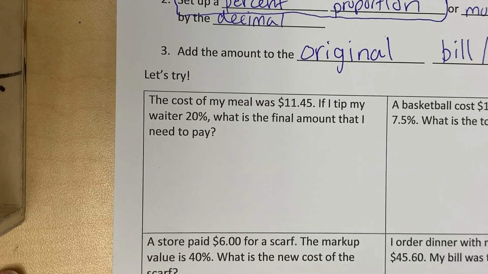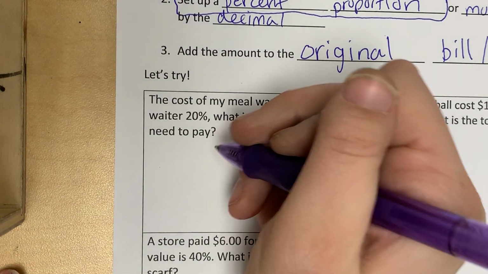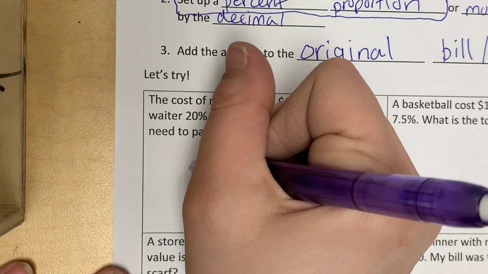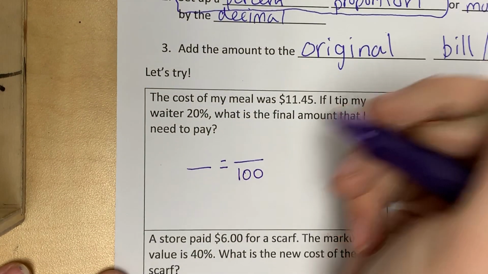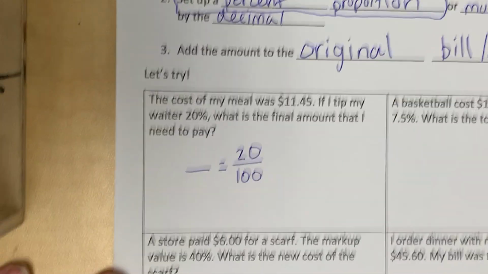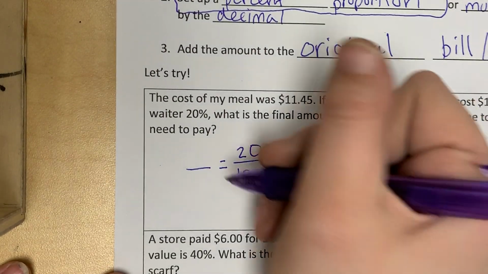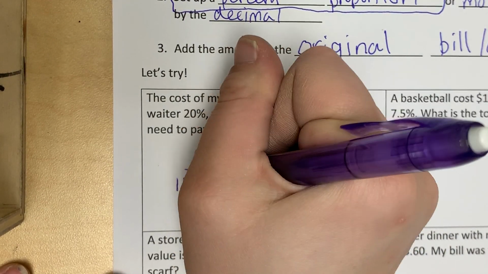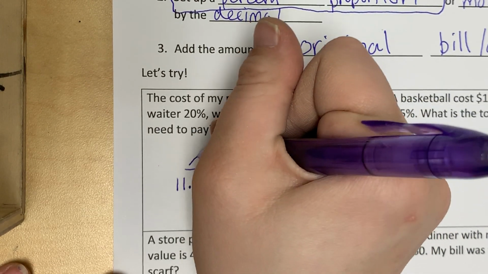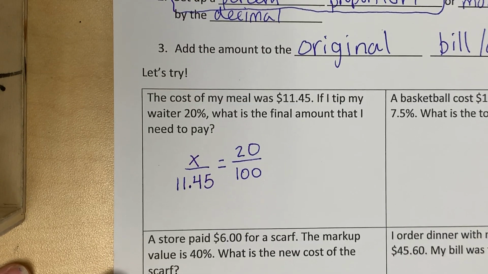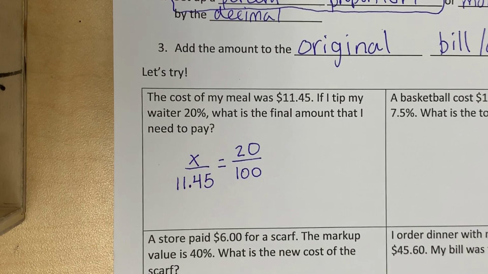Just like before, we're going to set up a percent proportion. We're looking for 20% of my bill because that's how much I want to pay my waiter, and the total of the bill is $11.45. That's how we set that up.